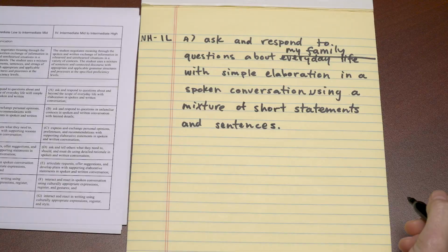Now it is ready. 2.1a, Novice High to Intermediate Low. I can ask and answer questions about my family with simple elaboration using a mixture of short statements and sentences in a spoken conversation. There we go. Now we have a TEKS-Aligned summative prompt.